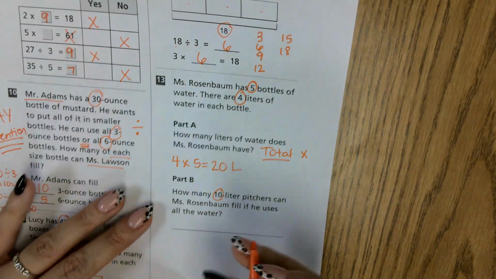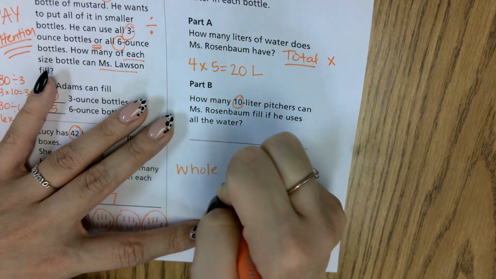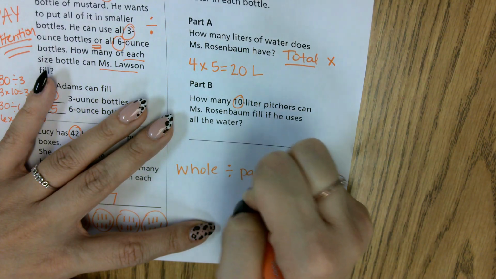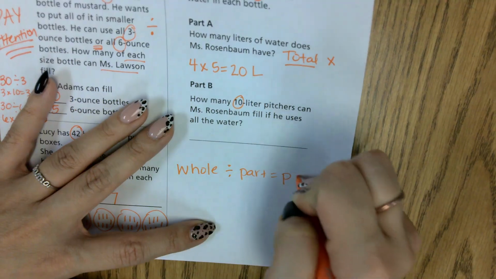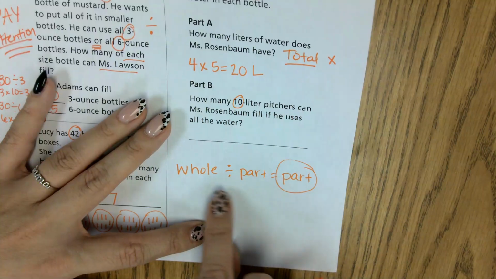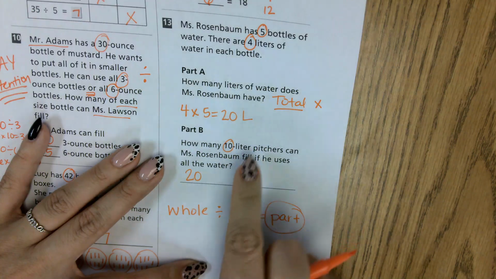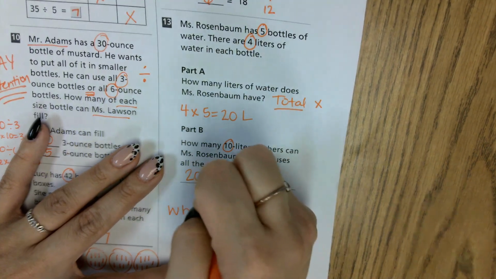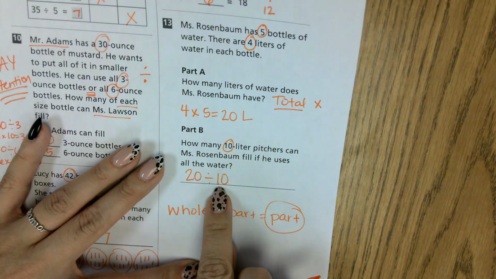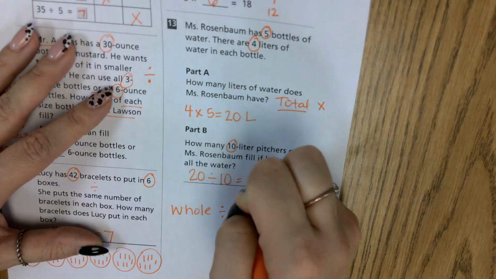So that means we're going to find the other part, okay? So that means we're going to divide. Our total is 20, and we're going to divide by our part. So let's count by 10s. 10, 20. So what is my answer? 2.